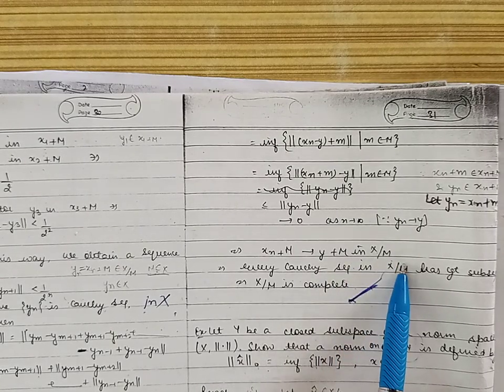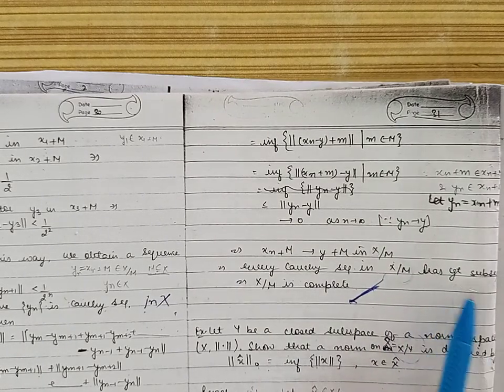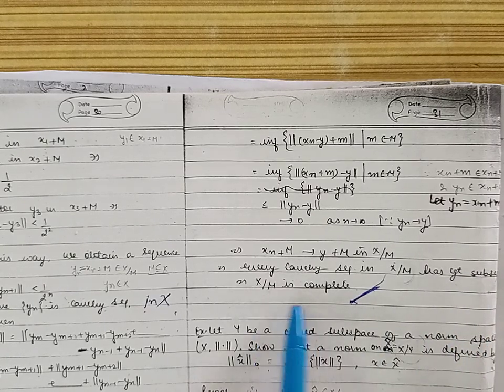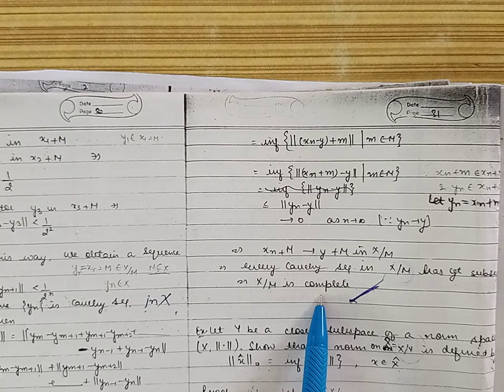Thus we have proved every Cauchy sequence in this quotient space has a convergent subsequence, and this proves that the quotient space is complete. So this proves the theorem that if a space is a Banach space, then its quotient space is also a Banach space.